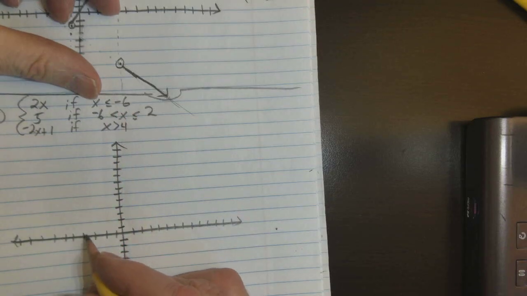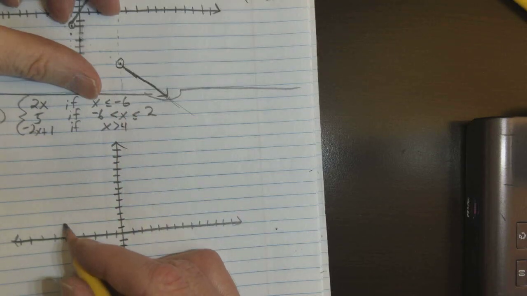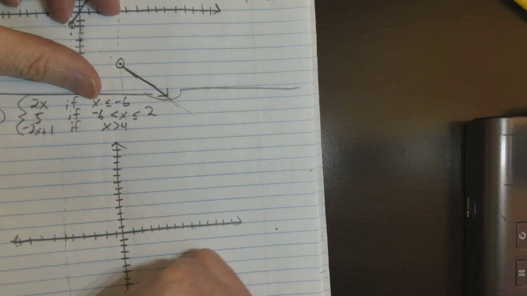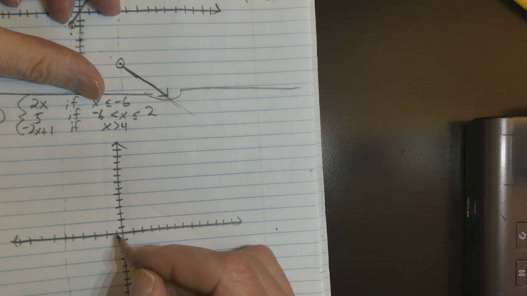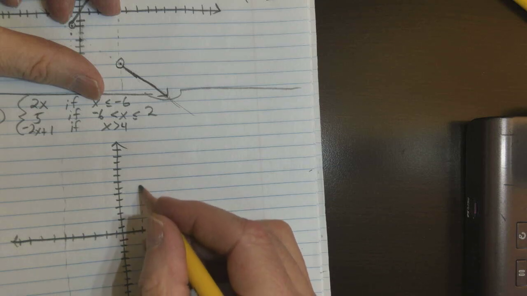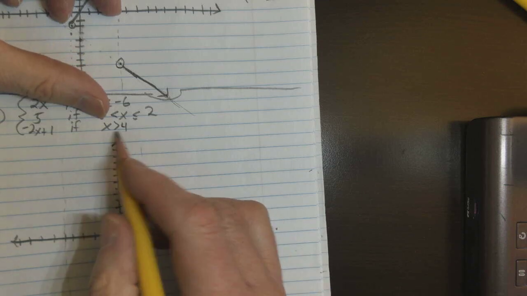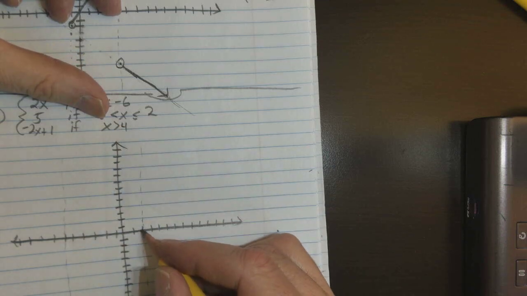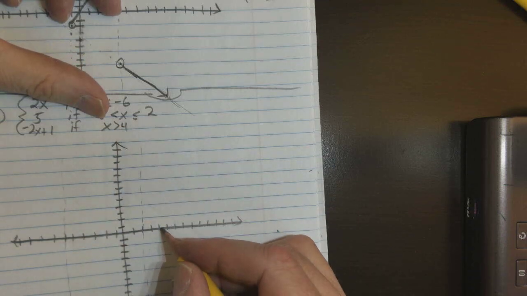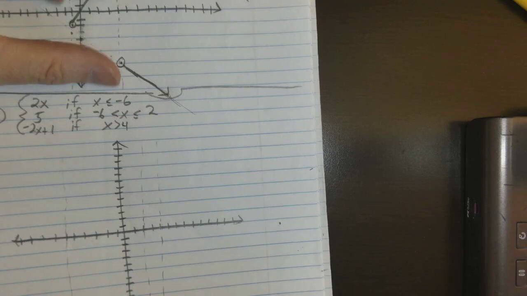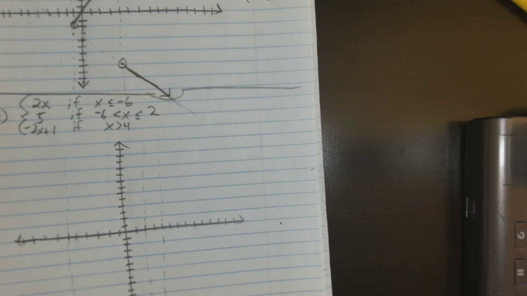Negative 6 has a boundary line. 1, 2, 3, 4, 5, 6. So here's a boundary. Negative 6 to 2. Here's a boundary. We have another one at 4. 2, 3, 4, like right here. All right.